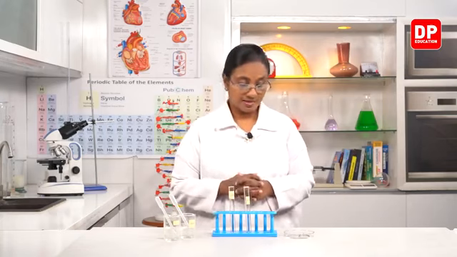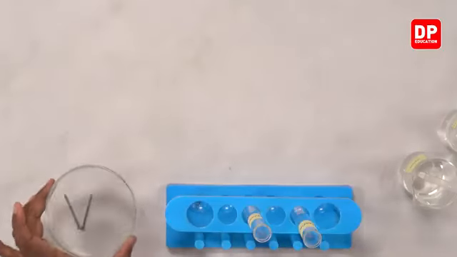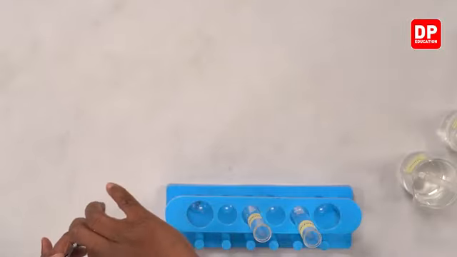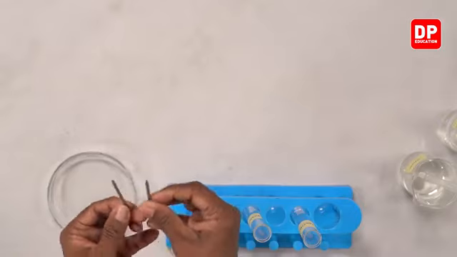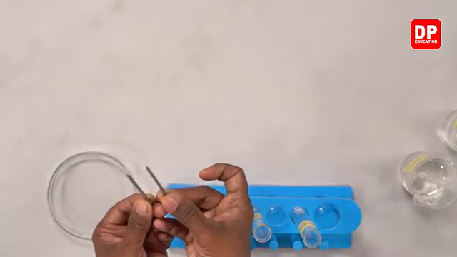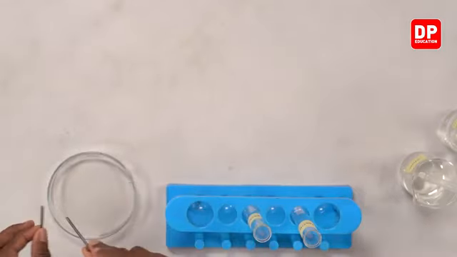Okay, students. So now I'm going to do this activity in order to observe the effect of bases on rusting. So far we have looked at the effect of acids and salts. Now the effect of bases on rusting. So here I have two clean iron nails. You can have a look at the iron nails. Here you can see they are clean and similar in size and shape.